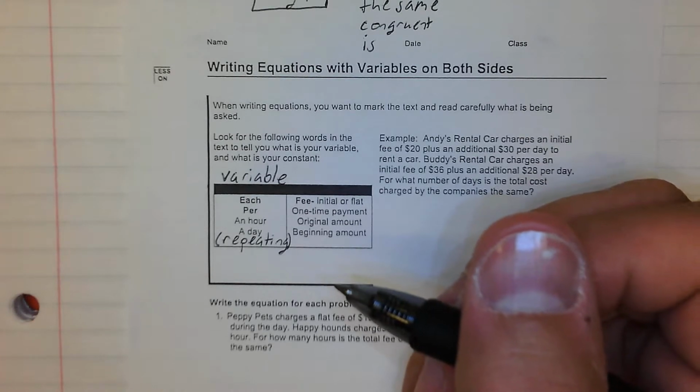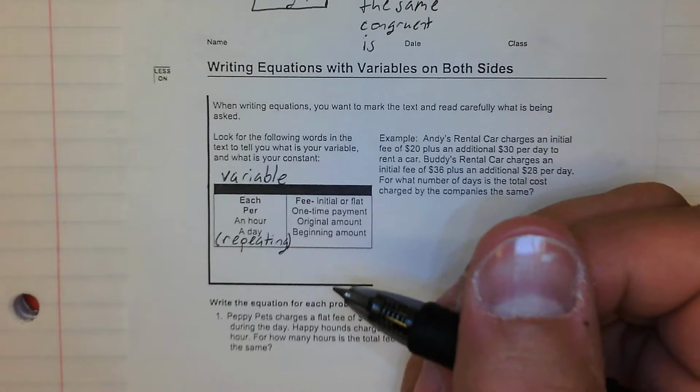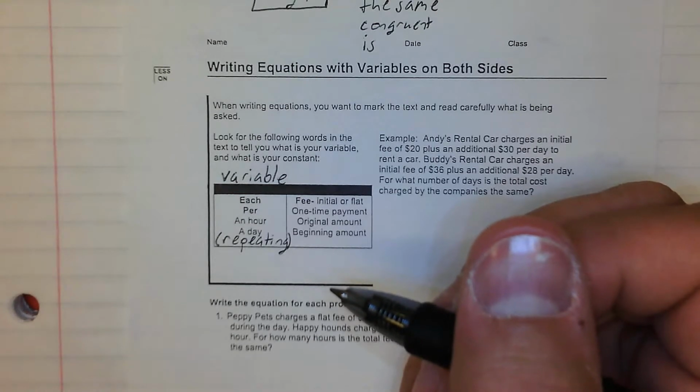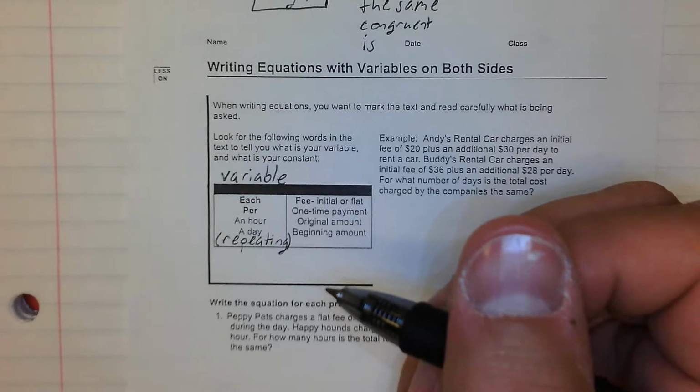Or we could also say it's taken away. I'm giving away 4 per day, and that would be negative 4. I'm giving away 4 every day. So if we see something like each, per, an hour, a day, a week, a month, we know that's going to be a repeating value, which means it is going to be my variable.